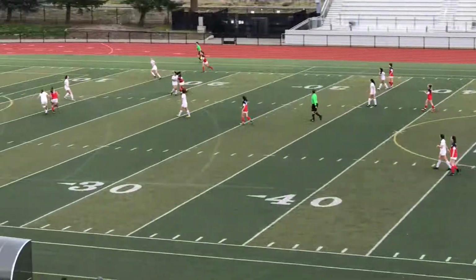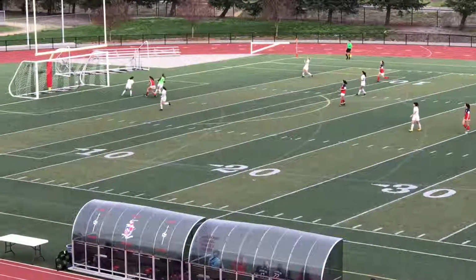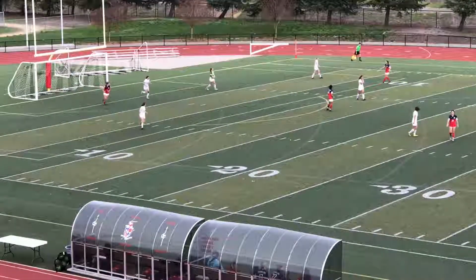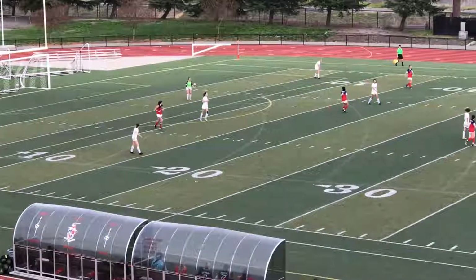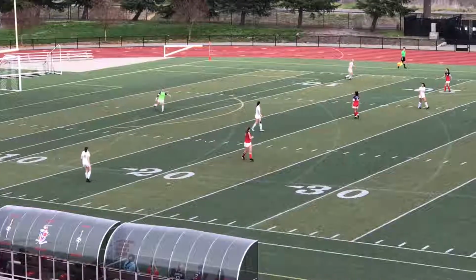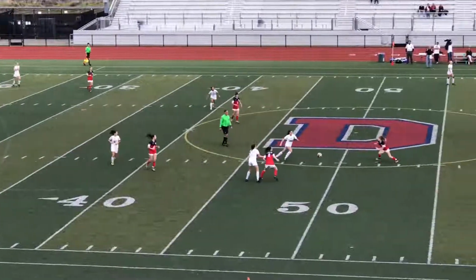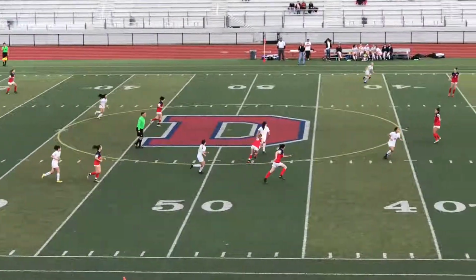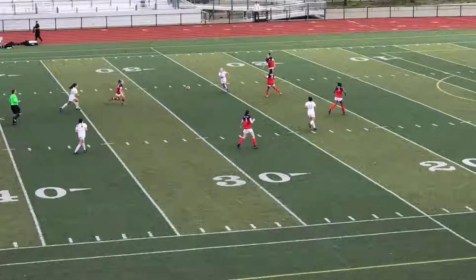Dublin High sending a long one over the top. It's going to be 2. Oh, it bounces over, but nobody there for Dublin High. Windsor with the long kick, near side. Dublin High not able to get it. And it's sent far side.